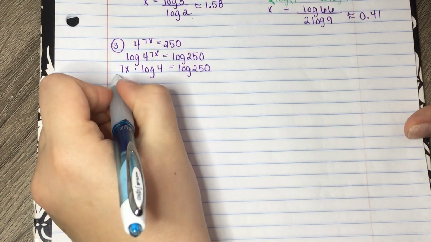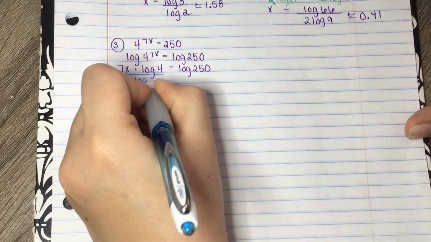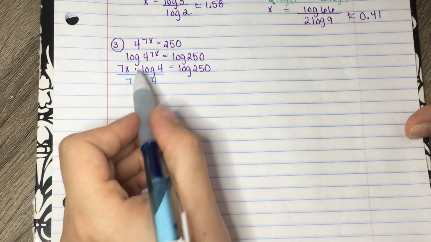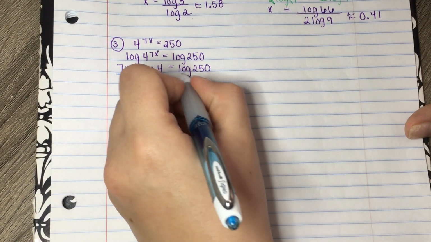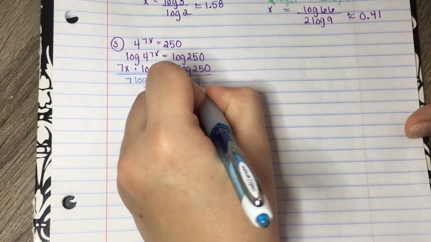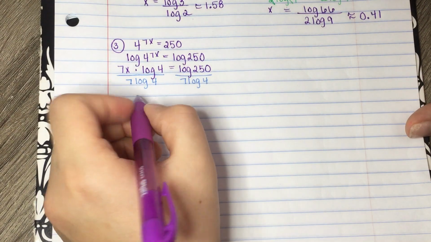Looking here, I want to solve for x, get it by itself, so I need to divide by 7, and I also need to divide by log 4. Now you can tell that these are multiplied together. There's that multiplication sign. The 7 is multiplied with the x, so I undo it with division. What I do to one side, I also do to the other. I'm going to have 7 log 4 in the denominator of the other side.